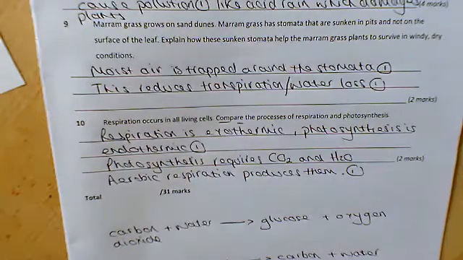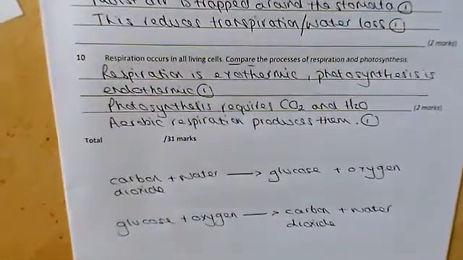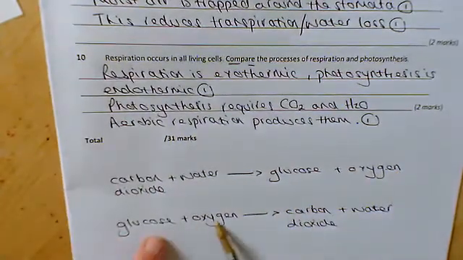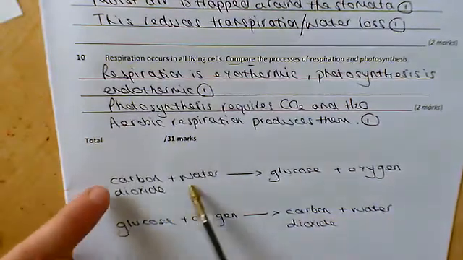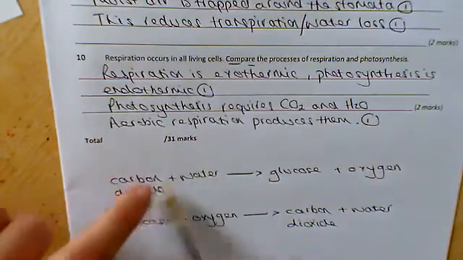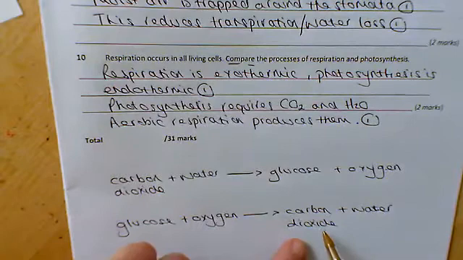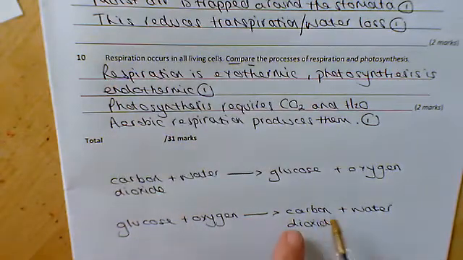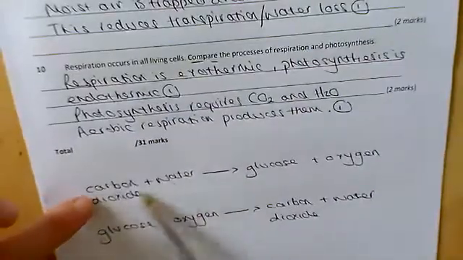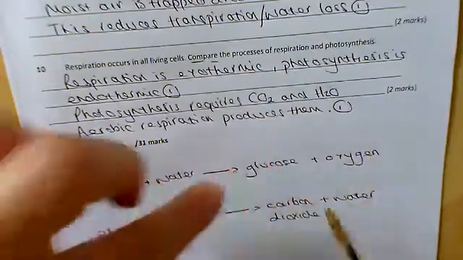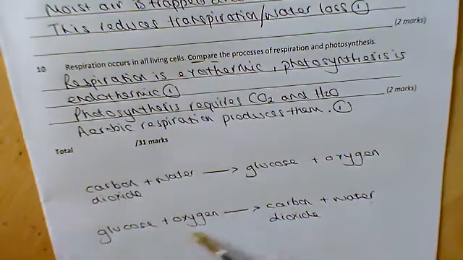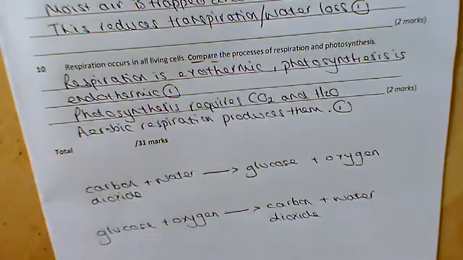Other thing to remember is that if we look at the word equations, we can do a direct comparison. So you'll recognize this is the word equation for photosynthesis. This is the word equation for respiration. We can see that in photosynthesis, our reactants, the things we need for the reaction, are carbon dioxide and water. Whereas in respiration, in aerobic respiration, we produce carbon dioxide and water. We can see in photosynthesis, glucose and oxygen are produced, whereas in respiration, glucose and oxygen are required in aerobic respiration. So either of those comparisons will be fine.